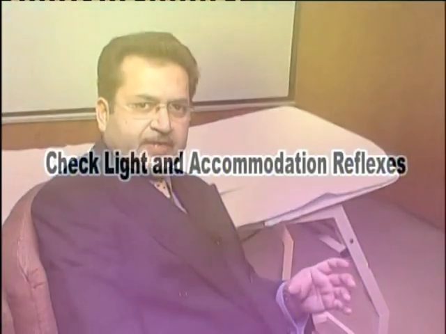As far as the color vision is concerned, we use a specially designed color vision chart which is called the Ishihara chart. We show these cards to the patient and the patient can recognize the hidden figure in it, and we make sure whether this patient is green blind or yellow blind.